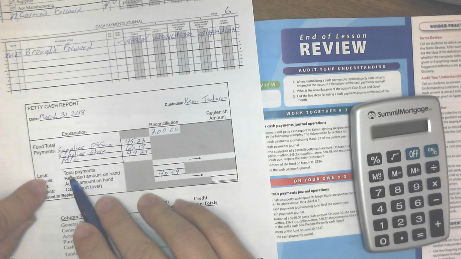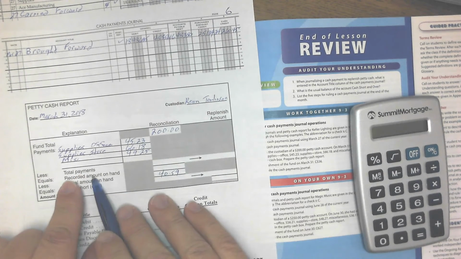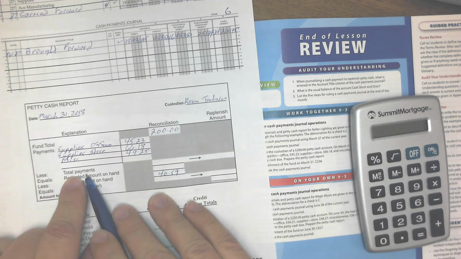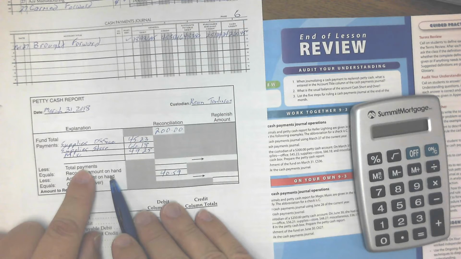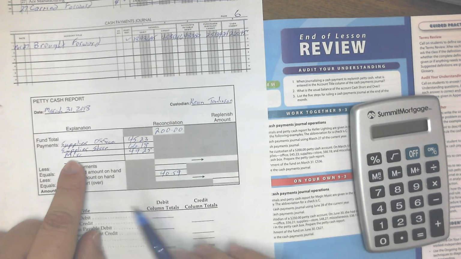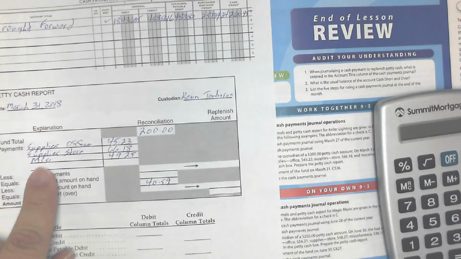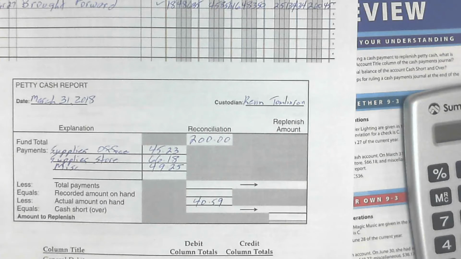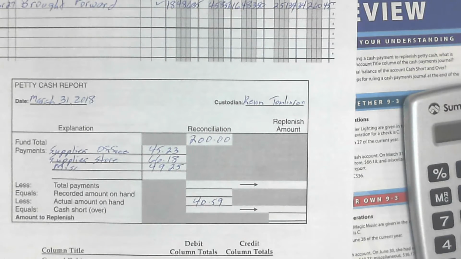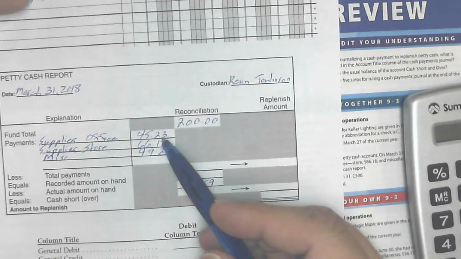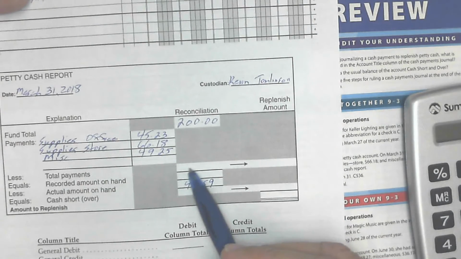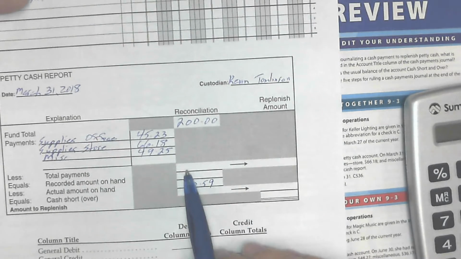Okay, so now we'll go back up a little bit. Less. What does that say right there? Miscellaneous. I thought it said music. Okay. So total payments. We're just going to add these numbers up, and that's going to go right here in the total payments box.